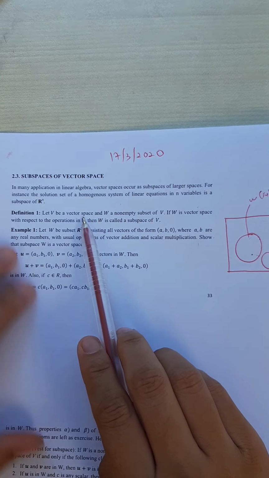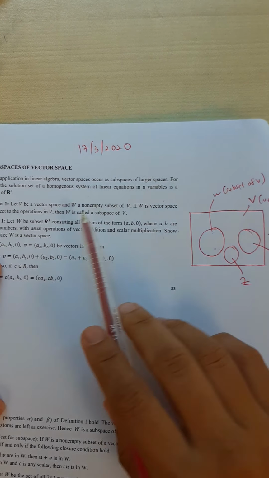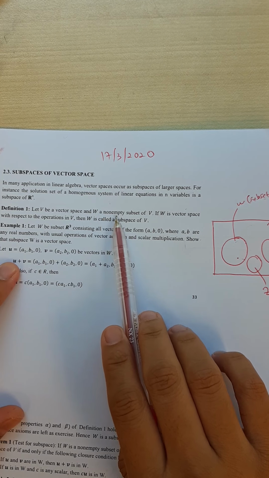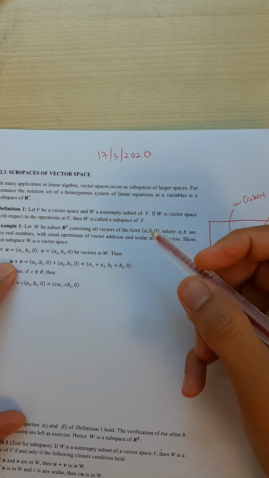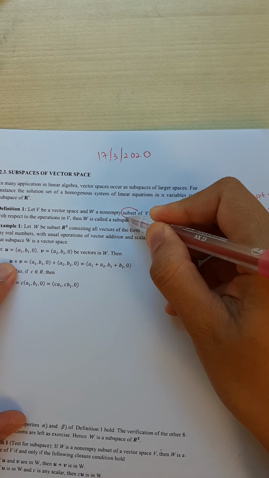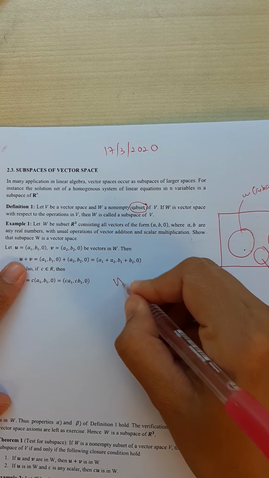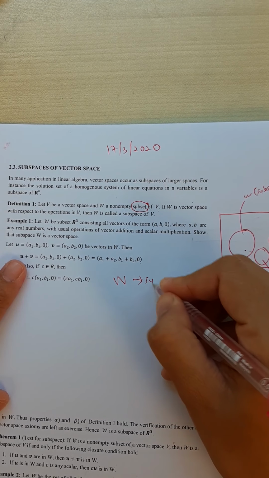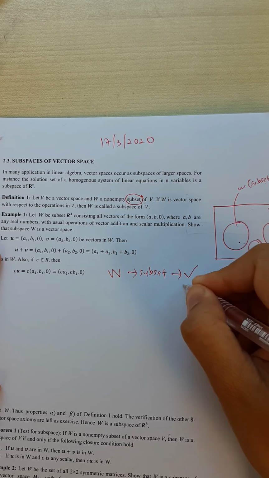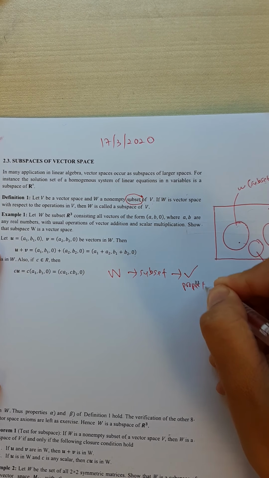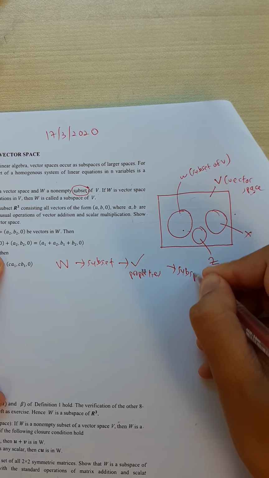Alright, so this is the definition here. Let V be a vector space. So we have this box here, V, which is a vector space, and W is a non-empty subset of V. Okay, so you see, you start with this definition first. This term is known as subset. So you start with a subset W. But then when you check the properties, if it satisfies the properties, then only you can call this W a subspace.